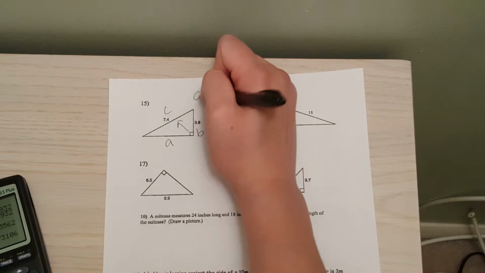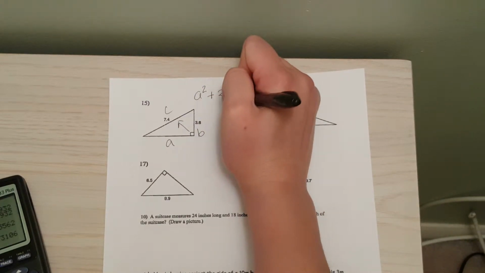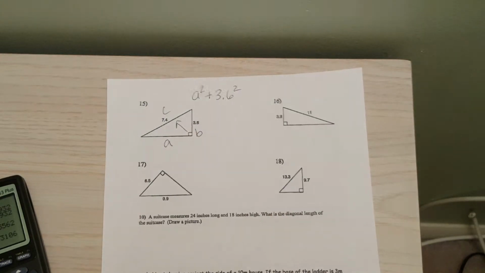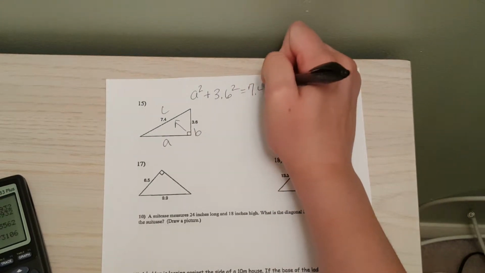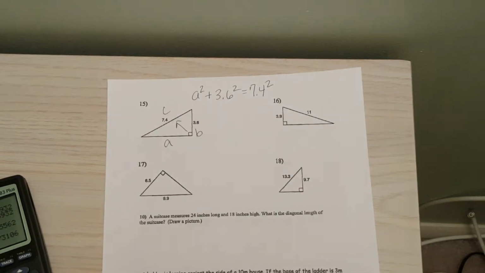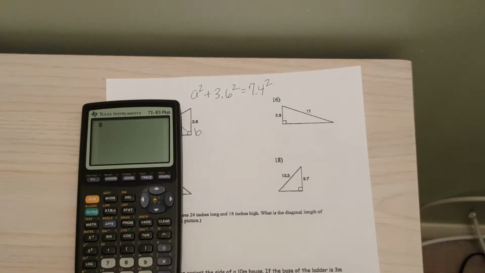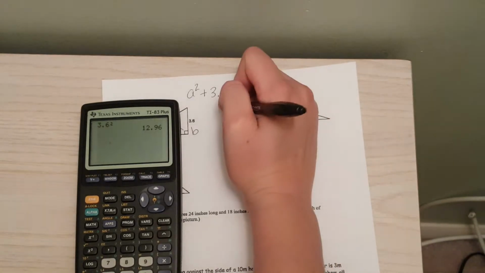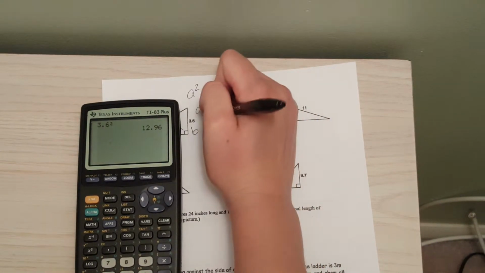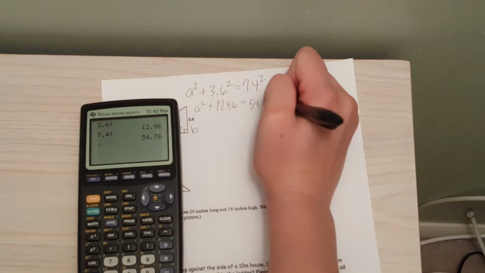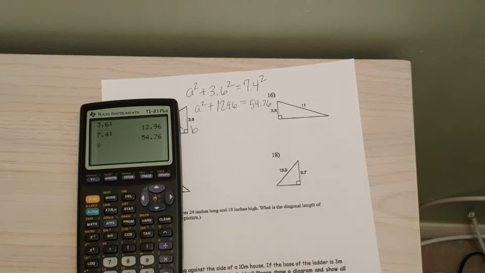So I have an A squared, which we don't know, plus a B squared, which I'm going to call 3.6 squared. That's a little hard to read, but I'm going to call it 3.6. And that equals my hypotenuse squared, which is 7.4 squared. So this one, we're still going to solve our squares. It's a decimal already, so let's go to our calculator and solve it there. We get 3.6 squared, which is 12.96. I still have that a squared, though. And my 7.4 squared is 54.76.